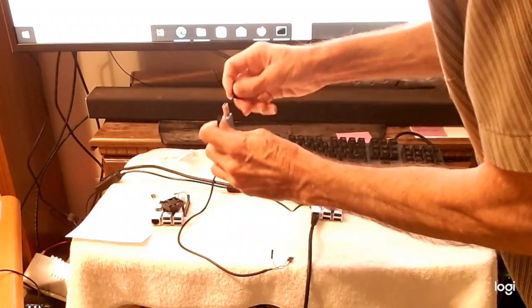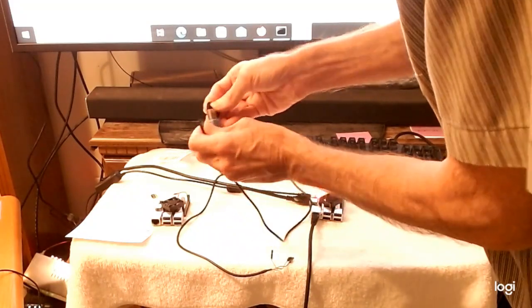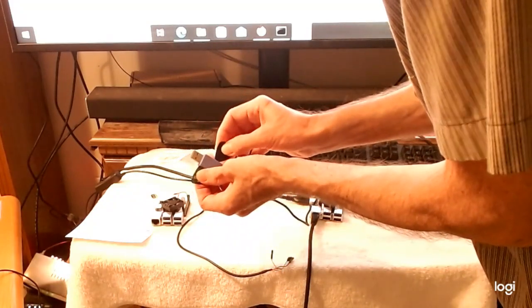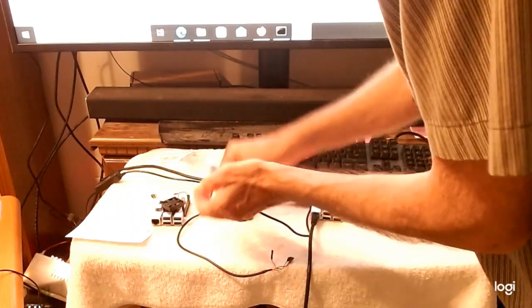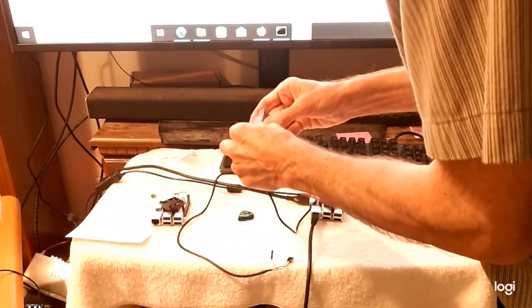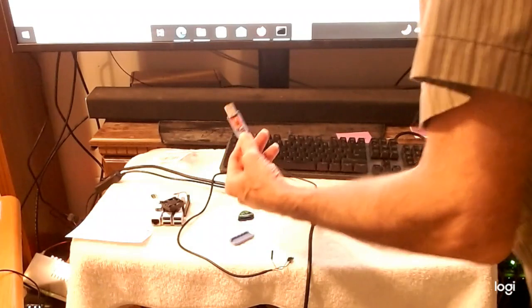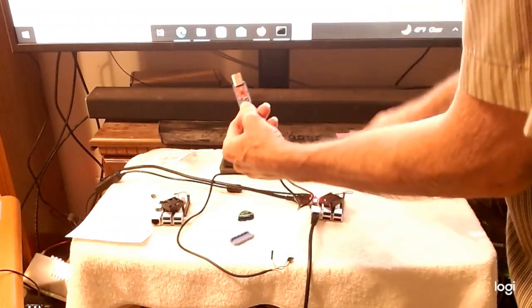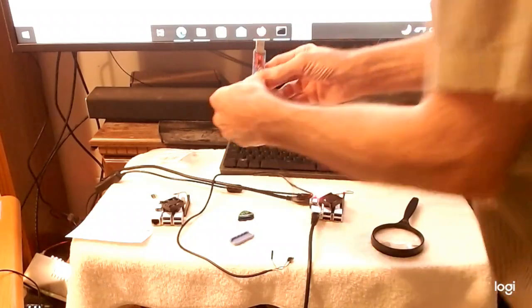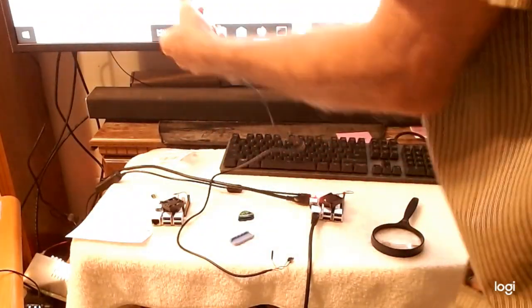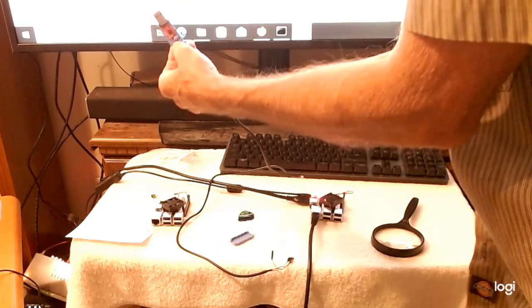Do the other side. Open up the case. Now I look at the wires on the inside so I can look at the wires. This is what we're doing: on the USB side, we look at the wires.